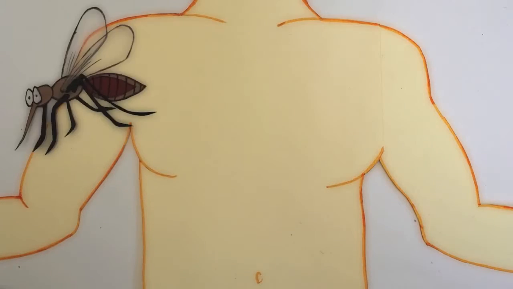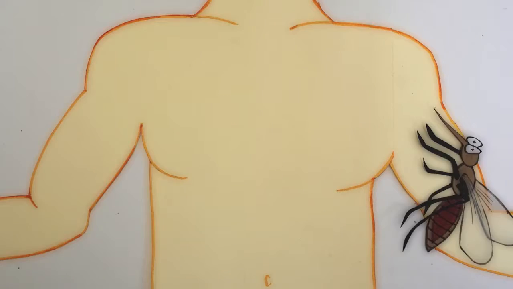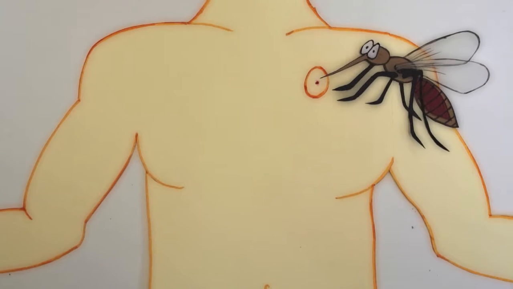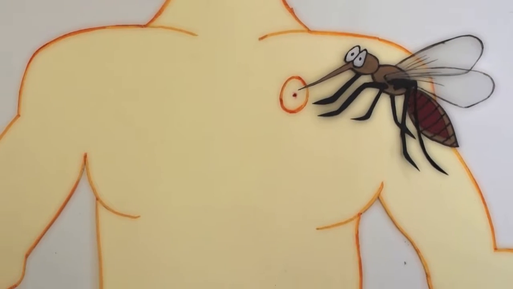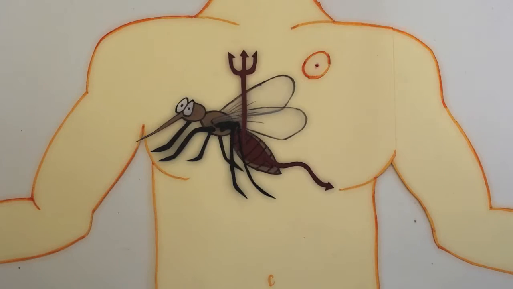We all know that mosquitoes are annoying. They buzz loudly, swarm around us, and bite us, leaving itchy bumps on our skin. Unfortunately, though, these bumps may only be the beginning. Sometimes, mosquitoes aren't as harmless as we think.